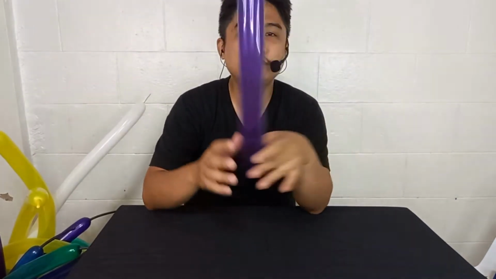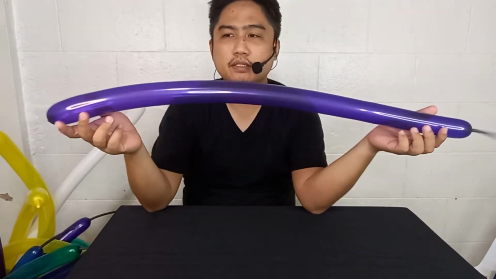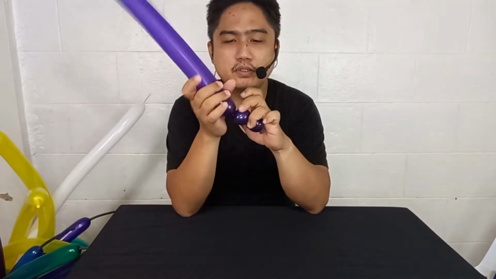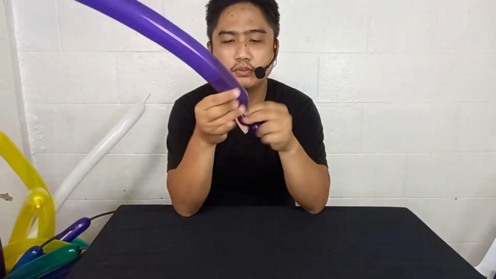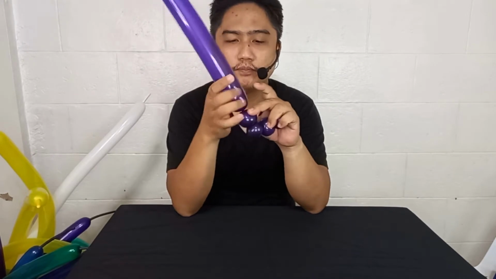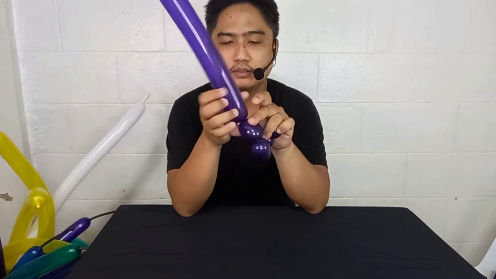Okay, let's create our first balloon figure. Let's create a koala. All you need to do is inflate a balloon with approximately 3 inches of allowance at the end. The first step is to create four 1-inch bubbles. So we have 2, 3, and 4. And after that, create 2-inch bubbles like this.